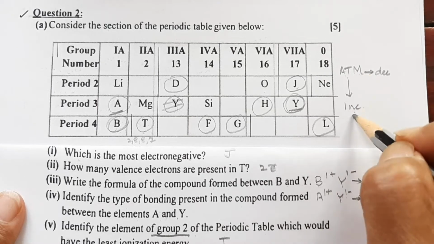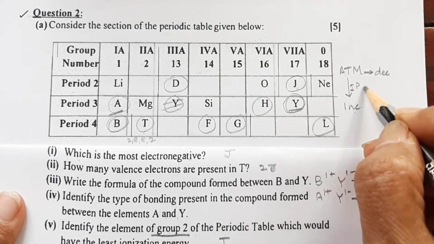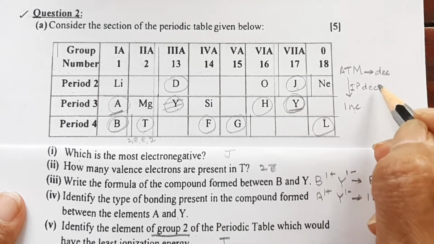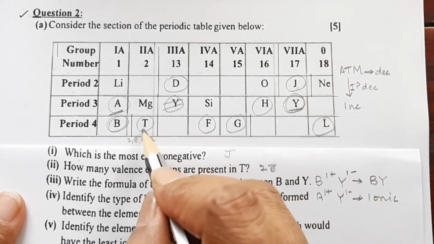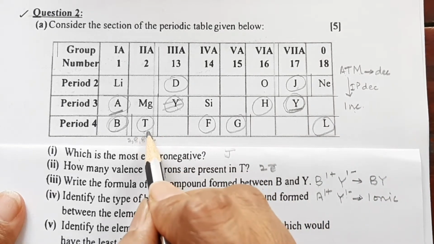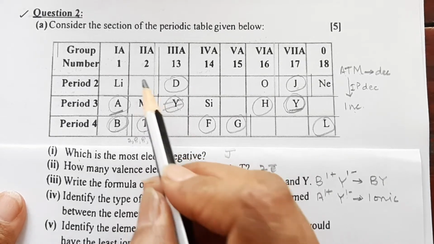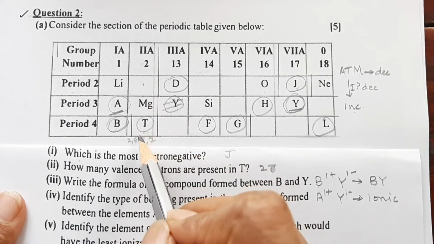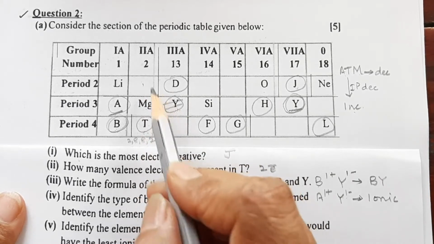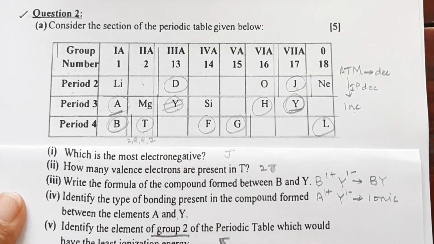So if atomic size increases, IP is going to decrease, and so the least ionization potential will be here. IP will be less over here and IP will be more over here. Okay, understood? Because going down the group, IP, that is ionization potential, decreases. So you will have your answer as T.